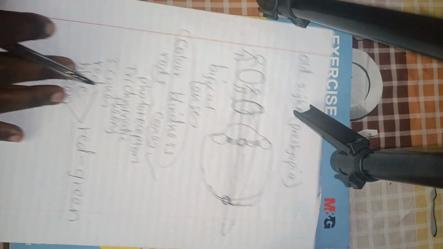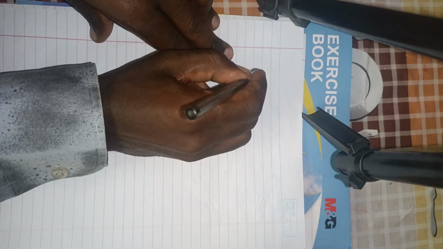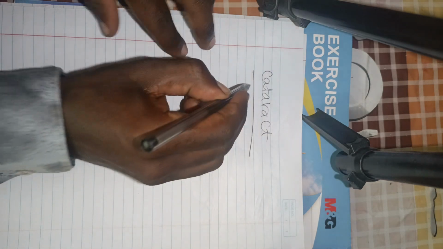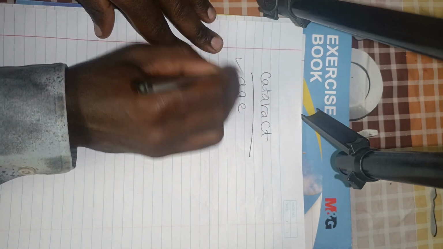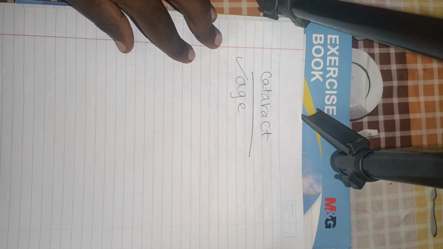The last condition that I want to mention to you today is what we refer to as cataract. Cataract is a condition that may be associated with, one, age. An individual who is old is prone to suffering from this condition.